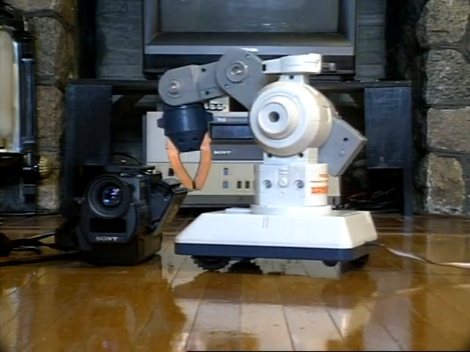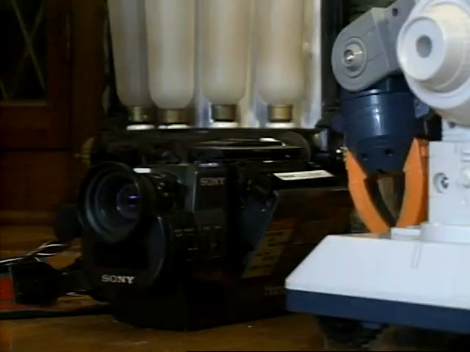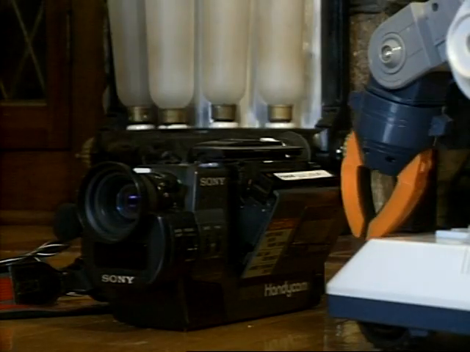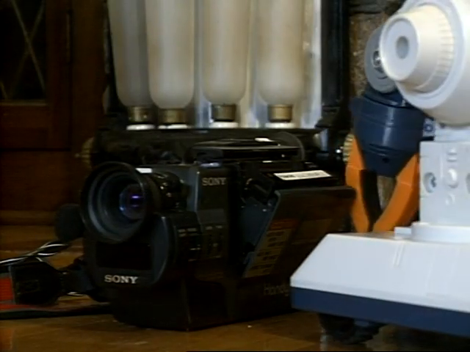A cameraman's work is never done. An armatron's work is never finished.